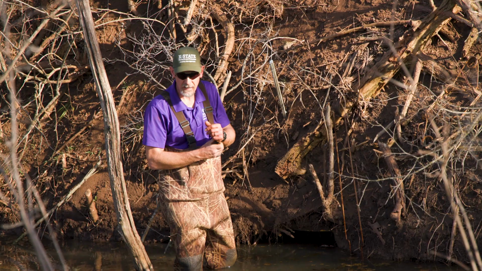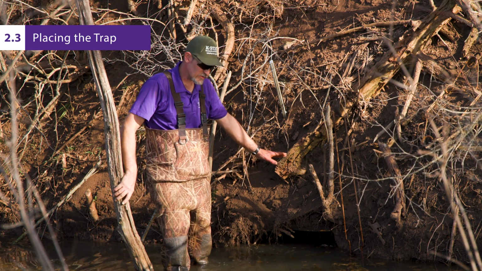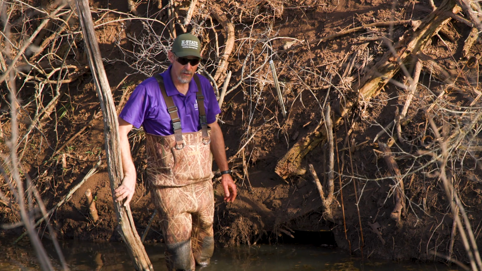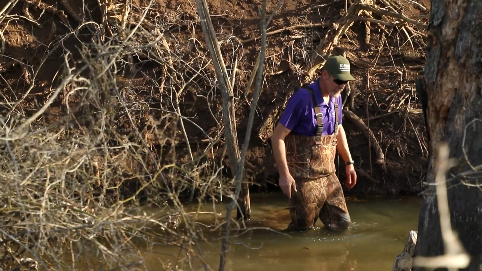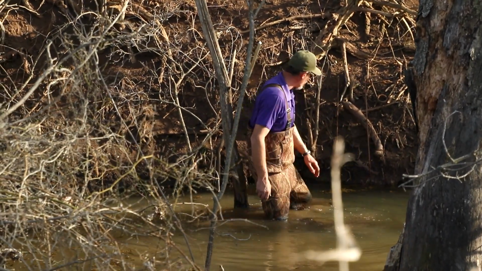This trap is best suited for sets in den entrances, at bank dens, or at lodges. We can also set them in beaver channels as long as we have enough water to get enough of the trap submerged. So we've got a bank den going into this real steep bank. Bank dens are a good place to use a body gripping trap. When we're setting these bank dens, we need to have fairly tall waders because we'll be out in the water.